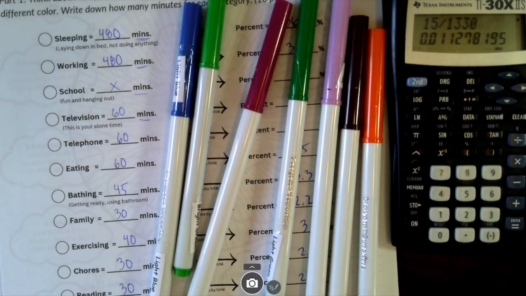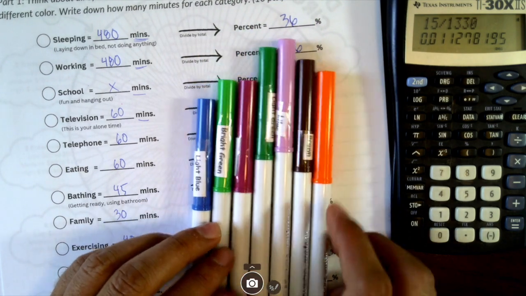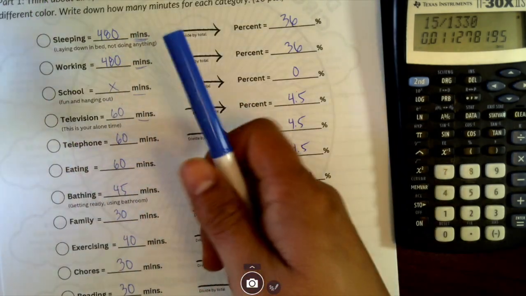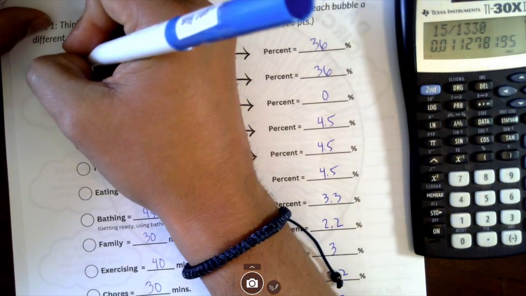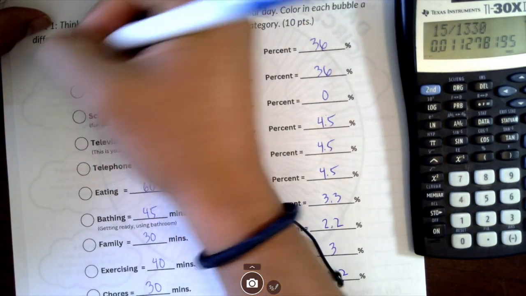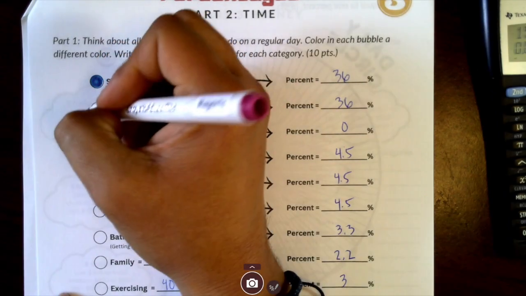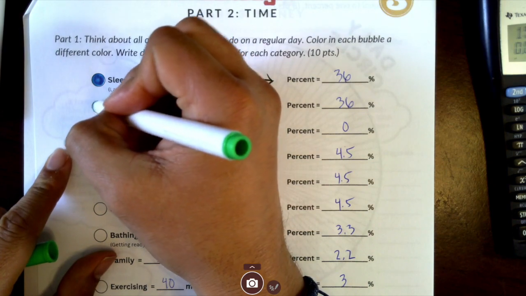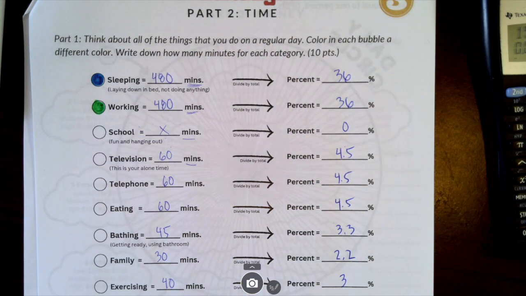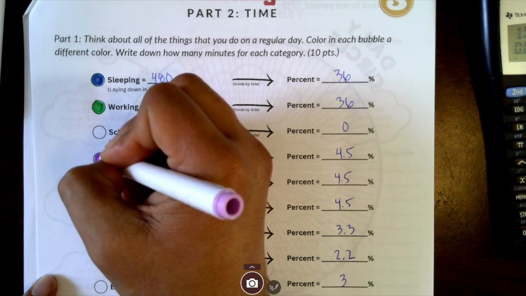So what you're gonna do, and I know you guys might laugh, but I have mine labeled because I'm colorblind, so I don't know what the colors are. So hopefully that helps me out. I'm gonna use this light blue, and I'm gonna color this in here for sleeping. This color is gonna be for, actually let's use a different one for working. Let's use some bright green. And I'm only gonna do like 3 of these, so let's do TV, because I think you'll get the point.